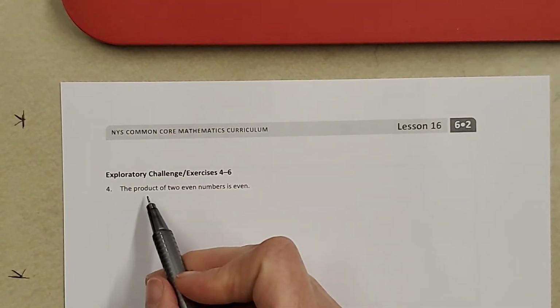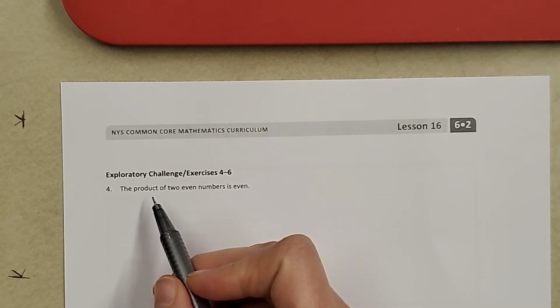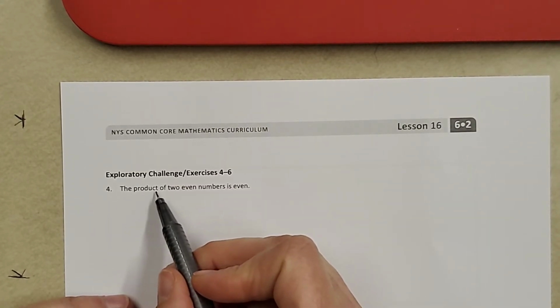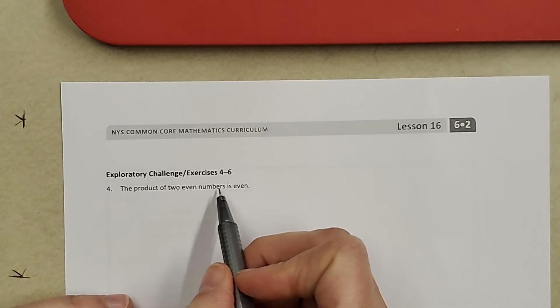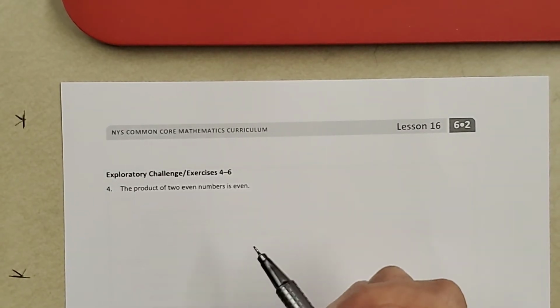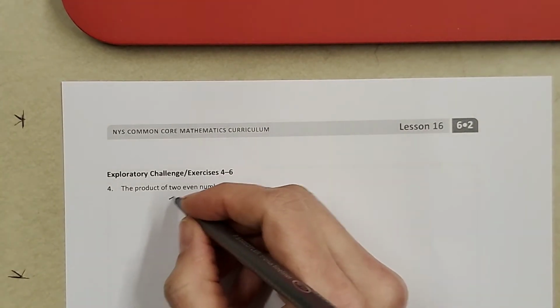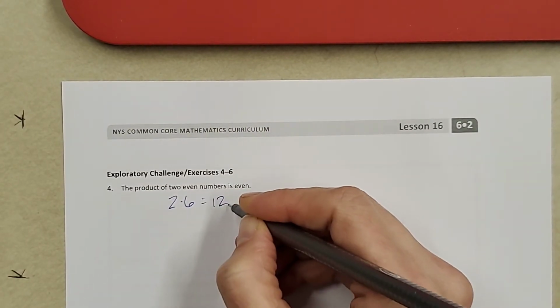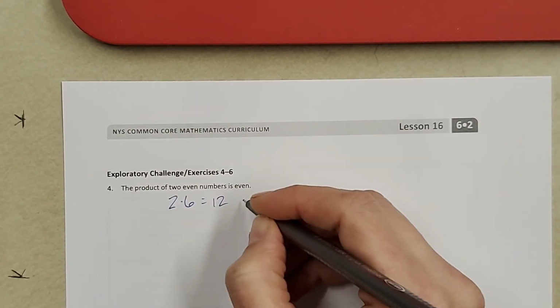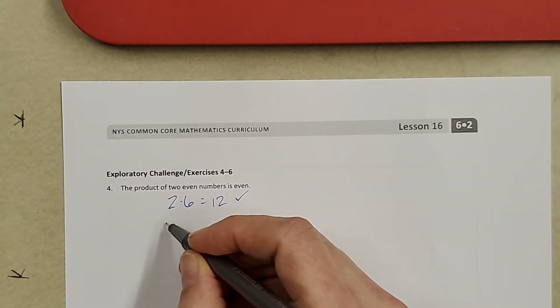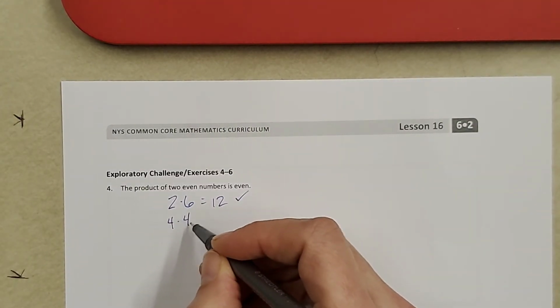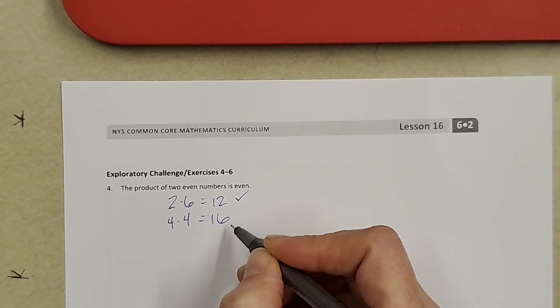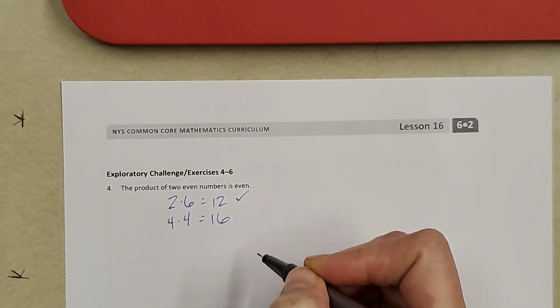Oh, goodness. Product. What is a product? Product is the answer when you multiply. So the product of two even numbers is even? Whew, let's try it out. 2 times 6. 12. Is 12 divisible by 2? Yes. Even. 4 times 4. 16. Is 16 divisible by 2?